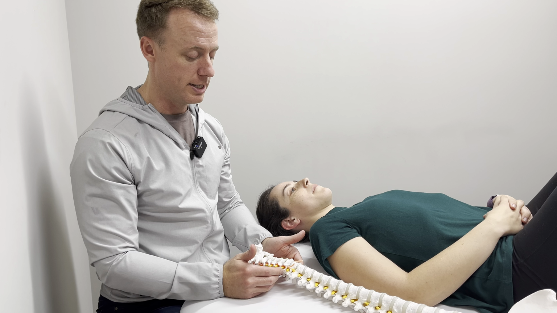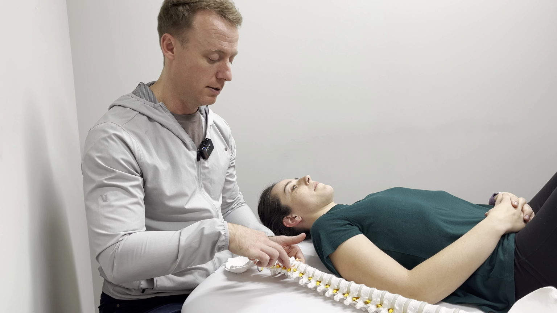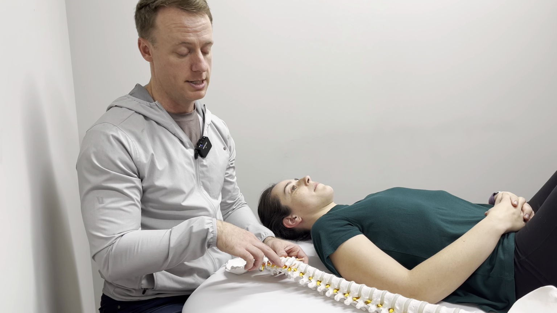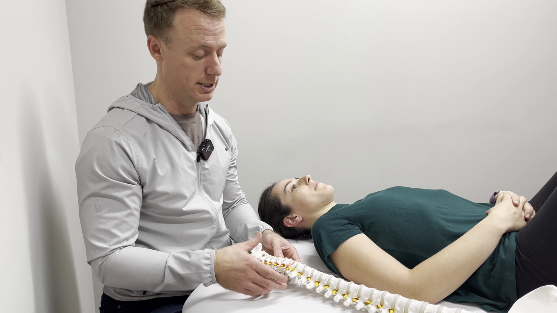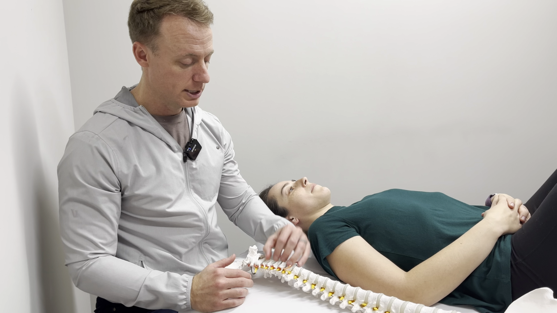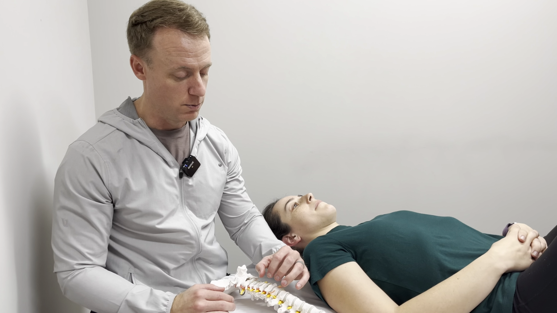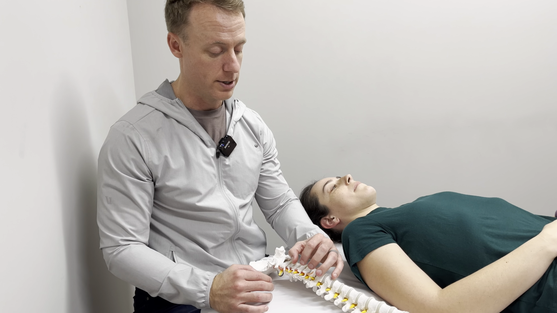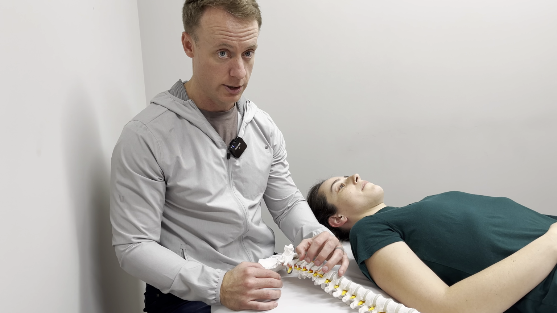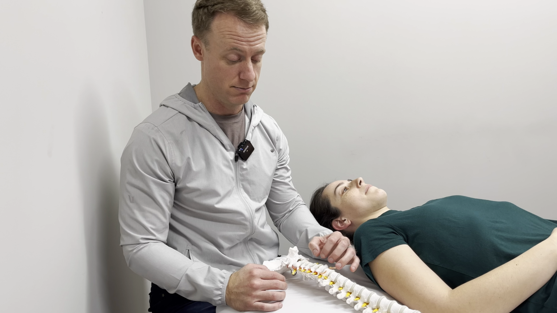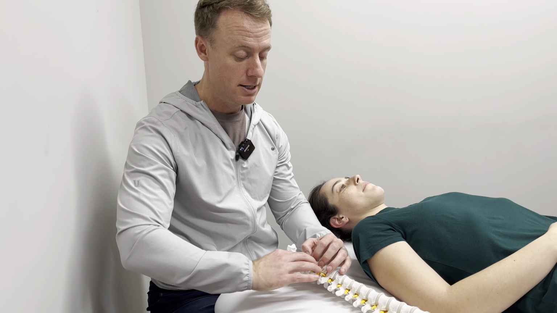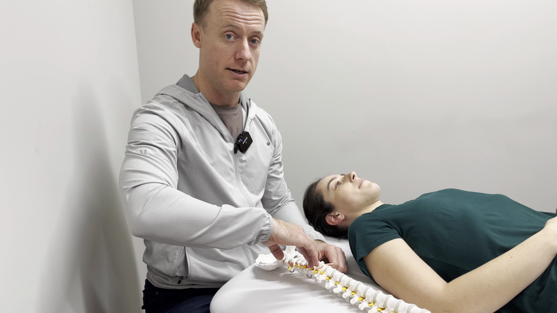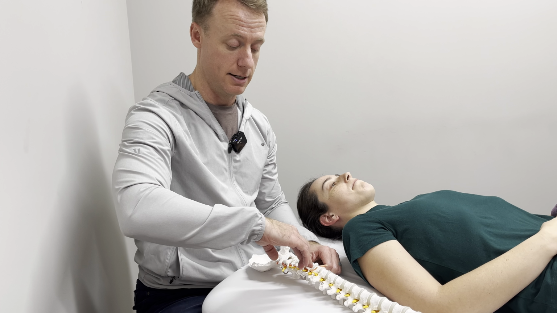I just wanted to mention that because most of the time people will try to do an AP and it'll just be unilateral. That's more of a rotational mobilization there, okay? So in order to get more central, we have to move the thyroid cartilage and the cricoid cartilage out of the way so that we can sink in onto the bodies there, okay?